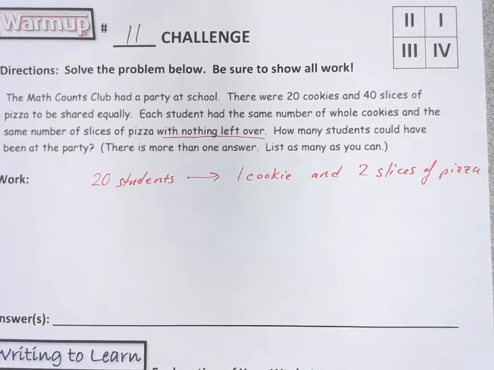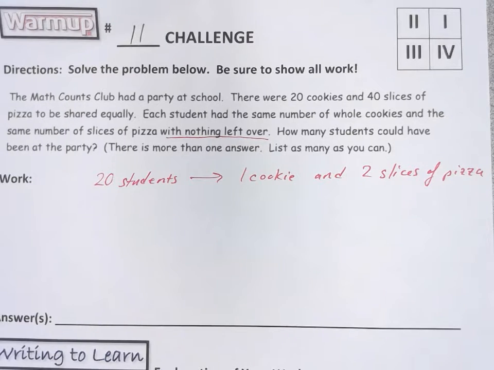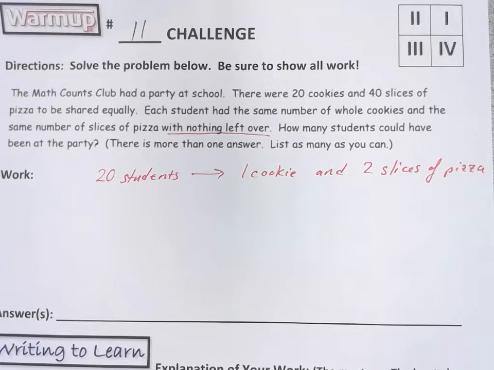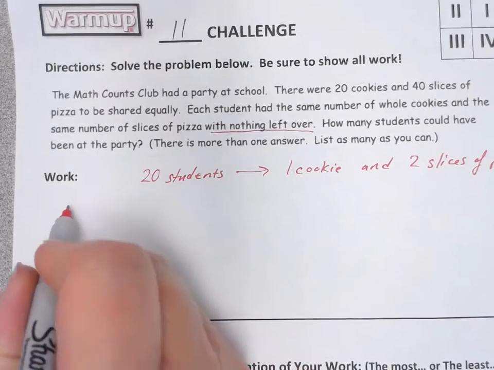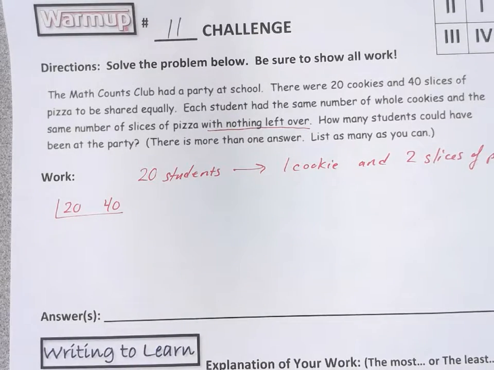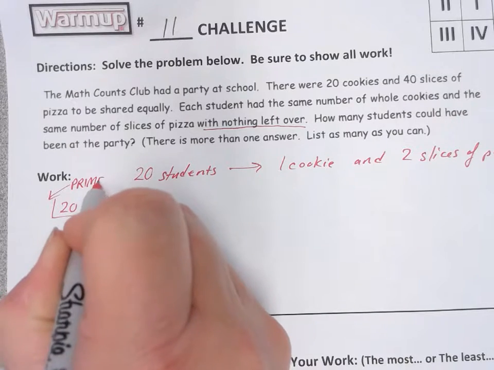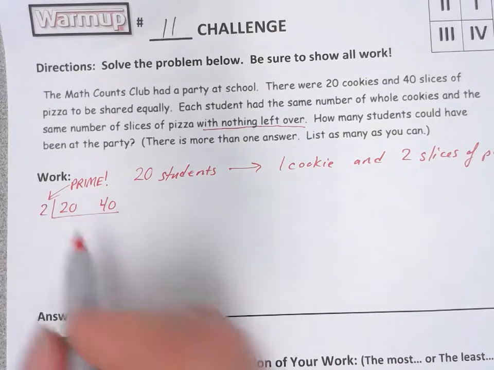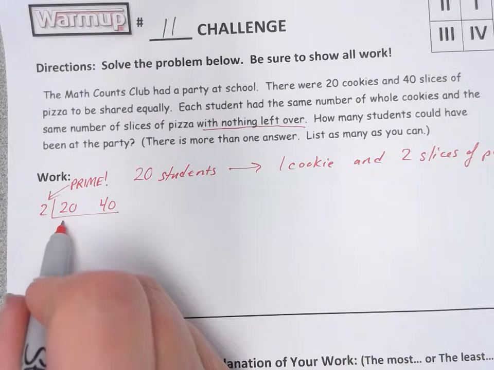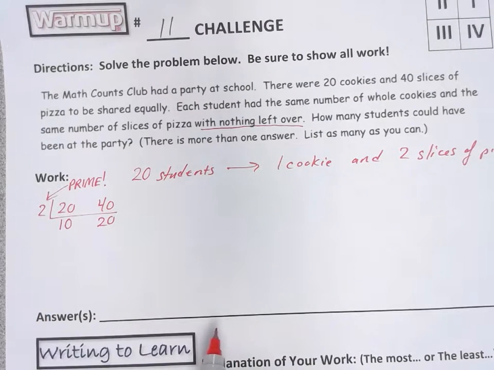But I'm wondering, what if I didn't have 20 students? Could I have had fewer? Could they have had more cookies and more slices of pizza each? The answer is yes. So what we could do here, we could try maybe a T-chart method. We could maybe even try a ladder method to try another approach and see what we get. I like ladders. I'm going to give that a try for you today. If you haven't tried a ladder method, I'm going to ask you to copy it down now. Remember, the only trick with a ladder is you have to choose a special type of number on the outside here. Prime. Well, 2 is prime, and it goes into 20 and 40. It goes in there 10 times and into 40 20 times.